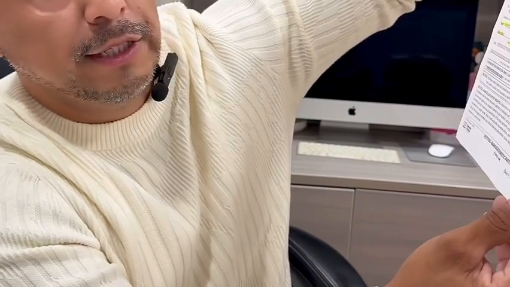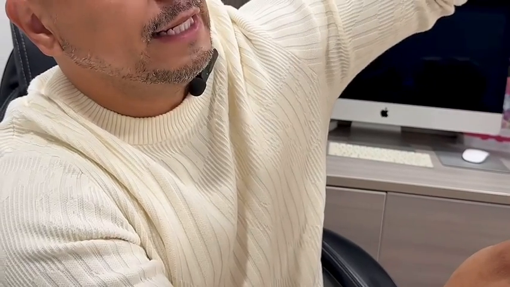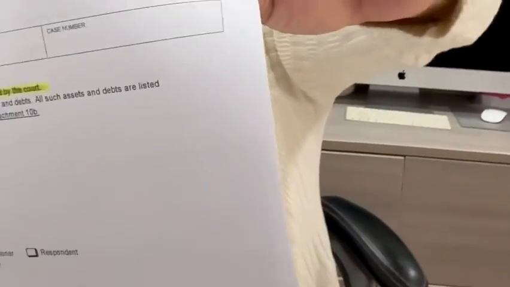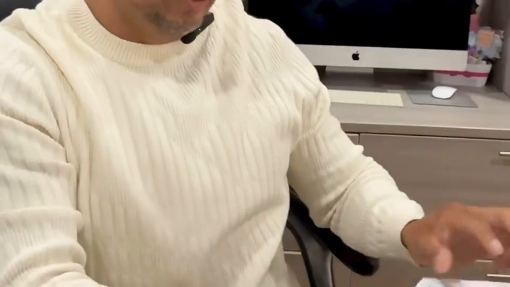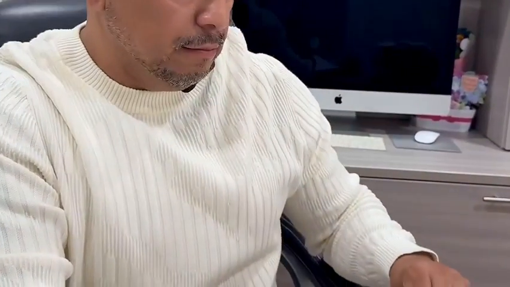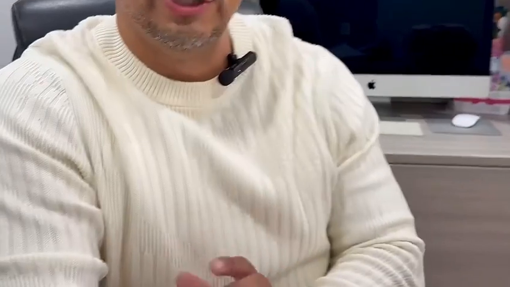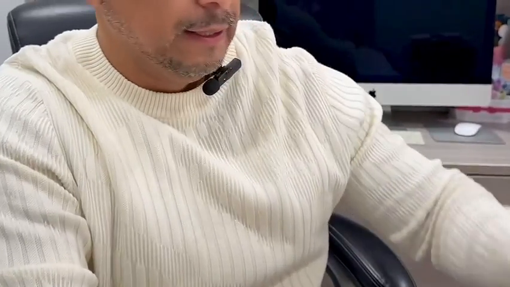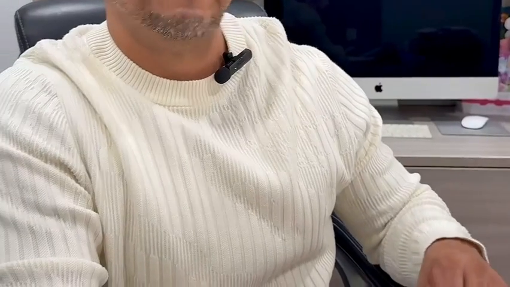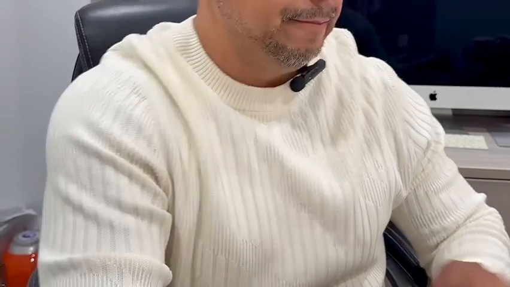That's it. There's 3 pages to a petition for the dissolution of marriage. Again, that's form FL100. It's right there. He found that on the judicial council forms. And that's part 2 of the filing for his divorce. Stay tuned for the last part, which is part 3.